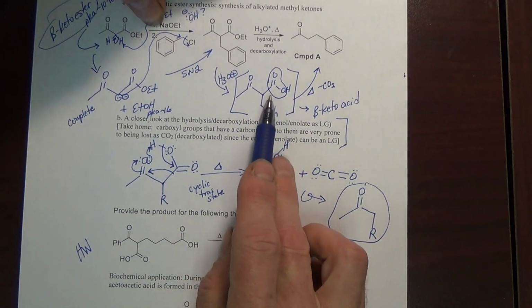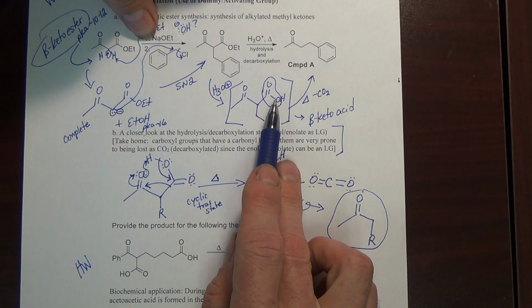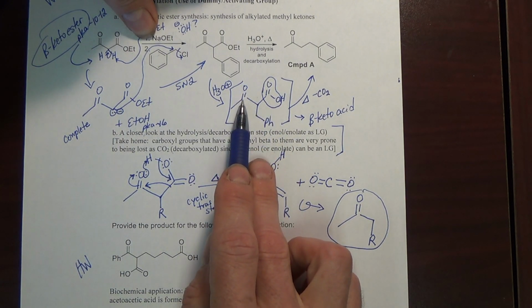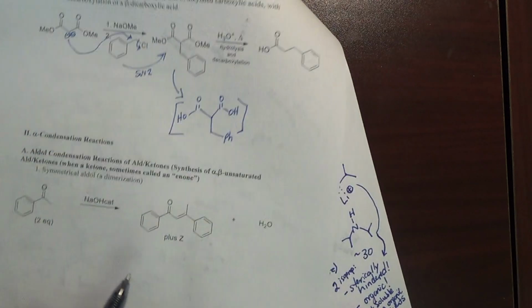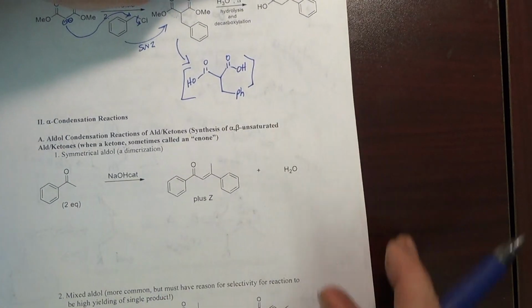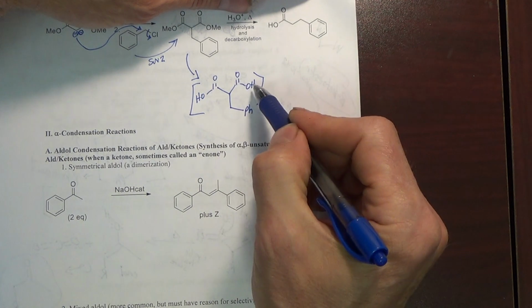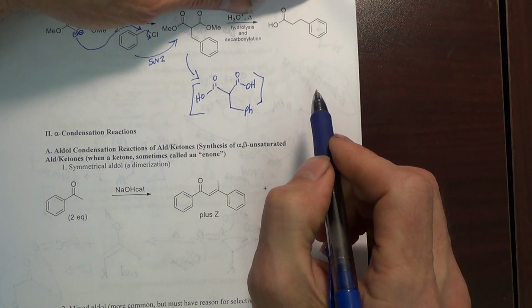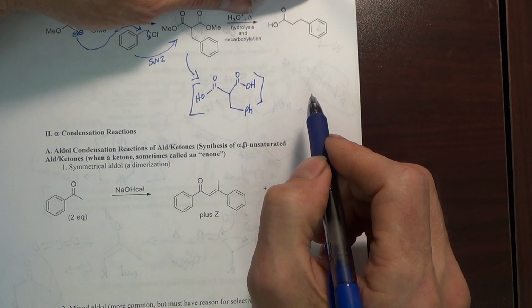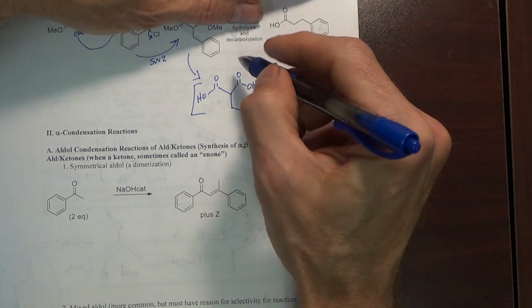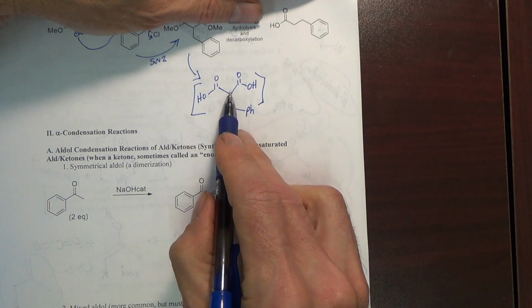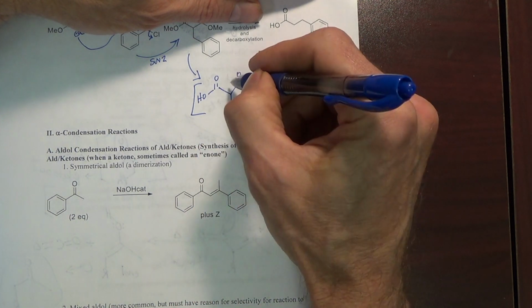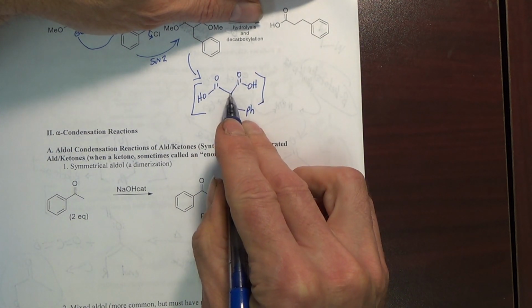Now in this example, we only had one carboxyl group, and the carbonyl beta was a ketone. Here we have two carboxyl groups. Only one will be decarboxylated. Whichever one you want, it's the same product. But this carboxyl group has a carbonyl beta. We will lose it, and the H will end up here essentially.